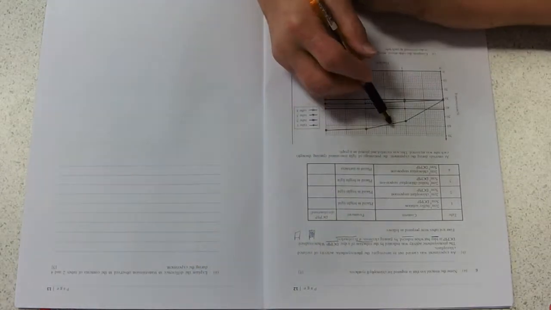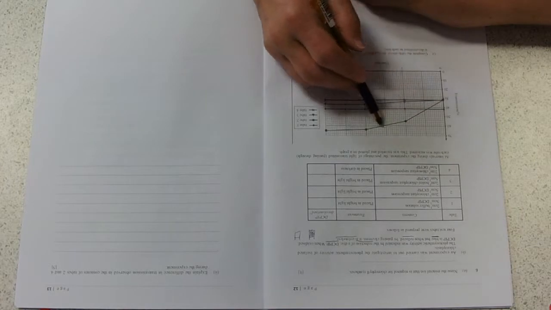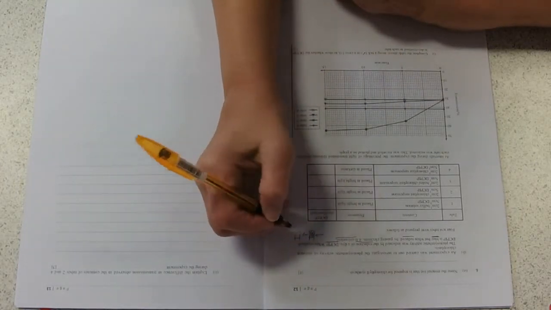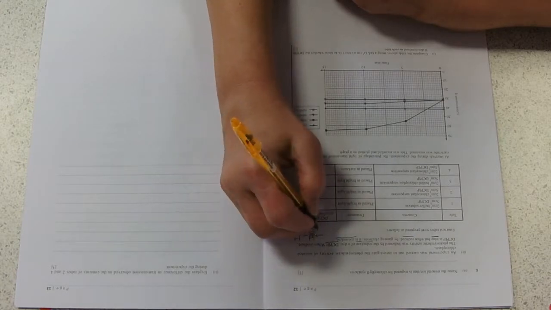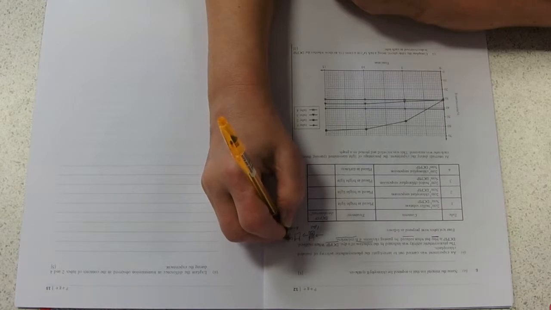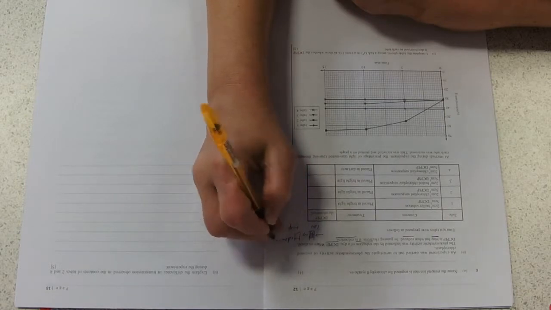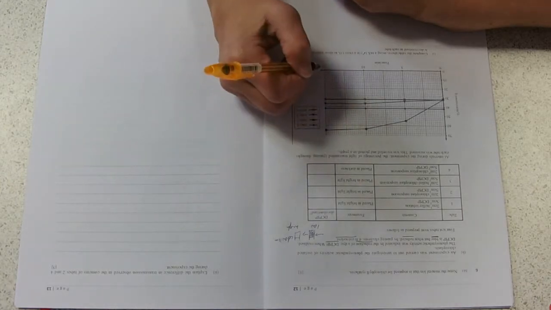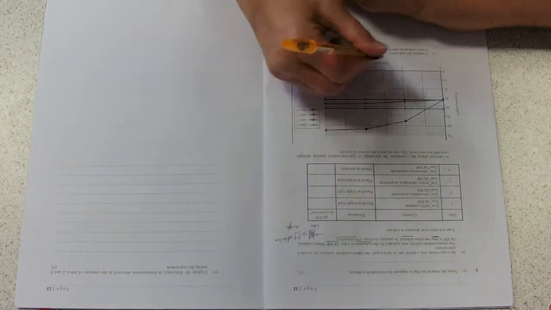And we've got a graph. So we've got the transmission. Remember, transmission is the light that passes through a solution. So it will be low for the blue and high for the colourless. And we've got all these different tubes. We need to complete them, right.